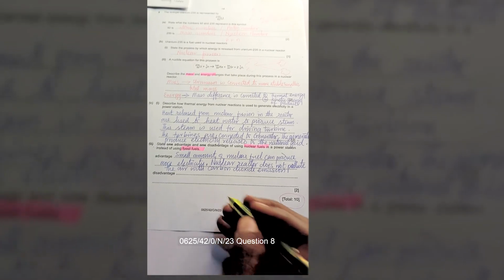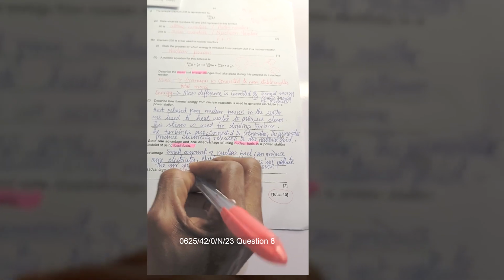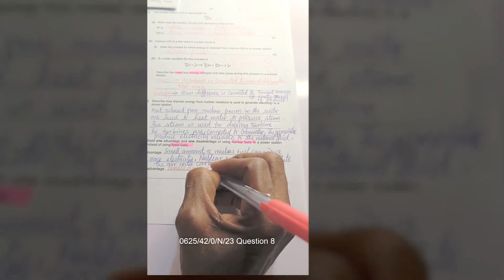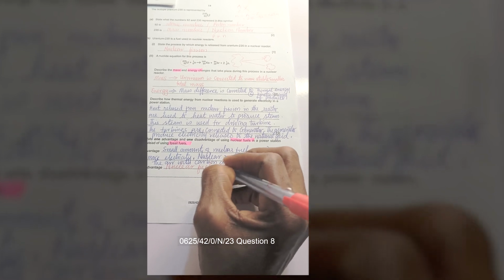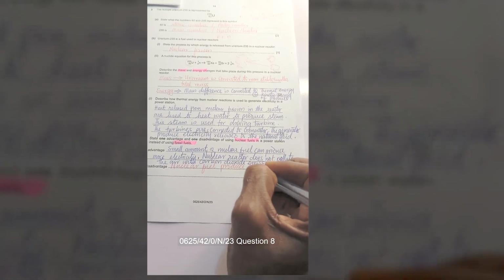Now let's look at the disadvantage. What is the disadvantage? The major disadvantage is that nuclear fuels produce toxic waste.